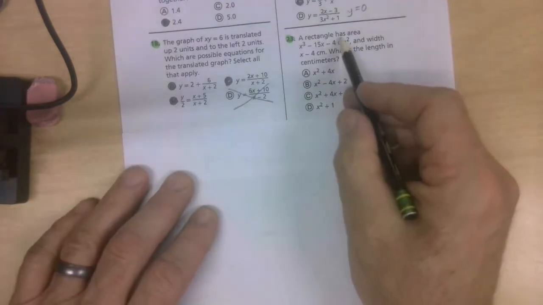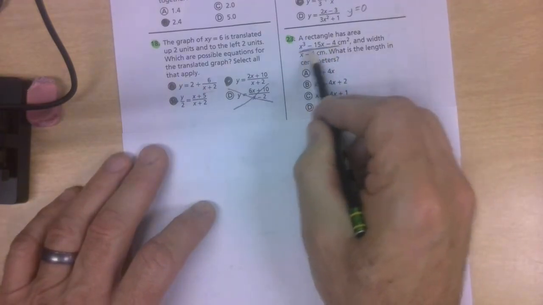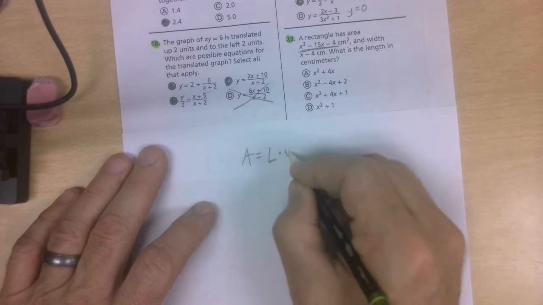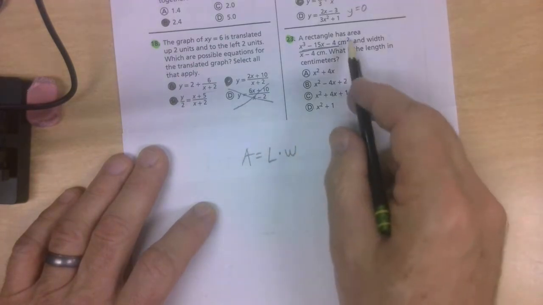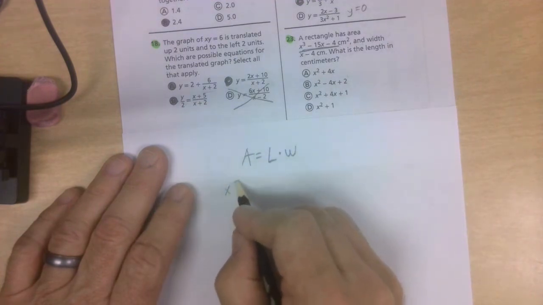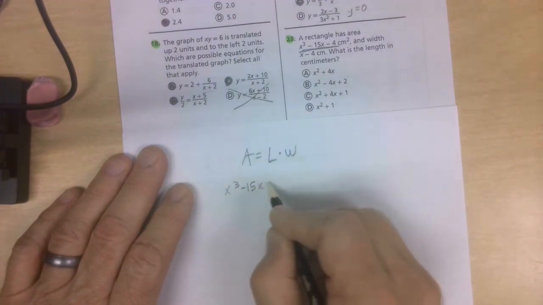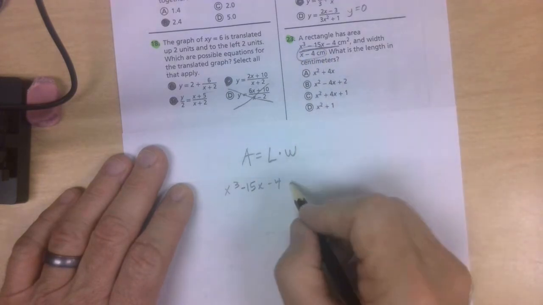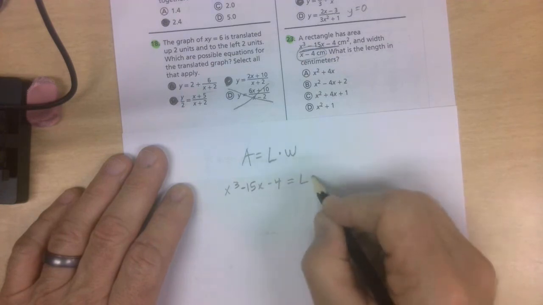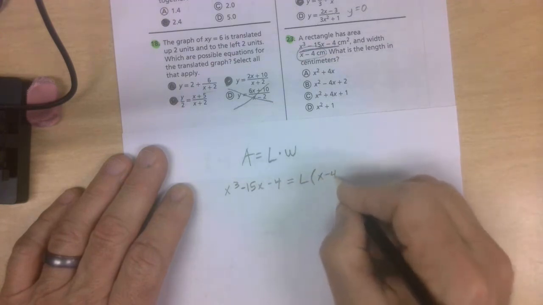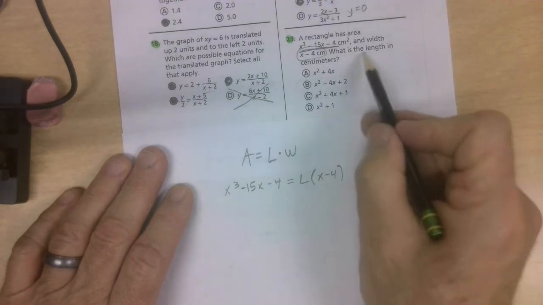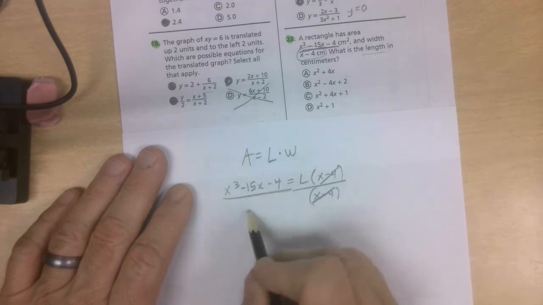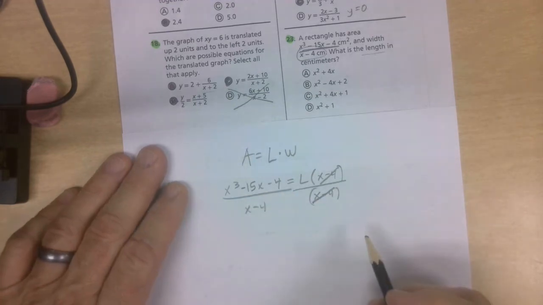Grand finale. Rectangle has area, that crazy looking stuff. Remember, a rectangle's area equals length times width. So really, we got to take the area, which is x cubed minus 15x minus 4. The width is x minus 4. So we're equaling the length times the width, x minus 4. What is the length? Well, mathematically speaking, you got to divide both sides by x minus 4, which makes sense.